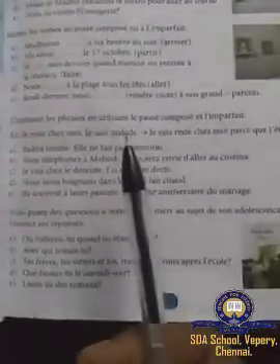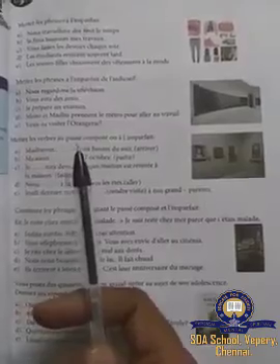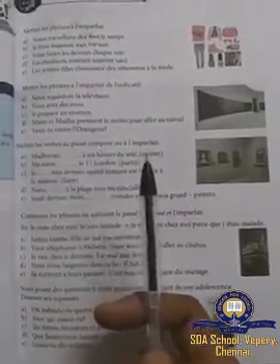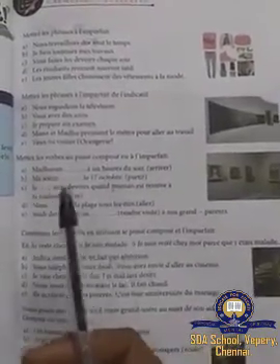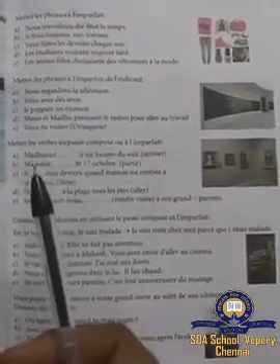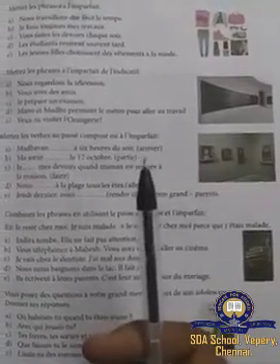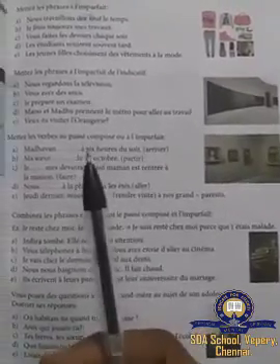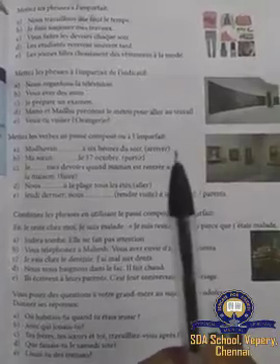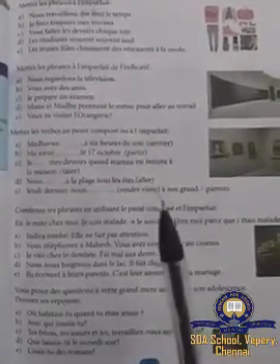What is the third grammar exercise? Put the verbs into passé composé or imperfect. Subject is given, dash is given, and the verb is given. You have to find out where you have to use passé composé, where you have to use imperfect. I already explained to you where you have to use imperfect.